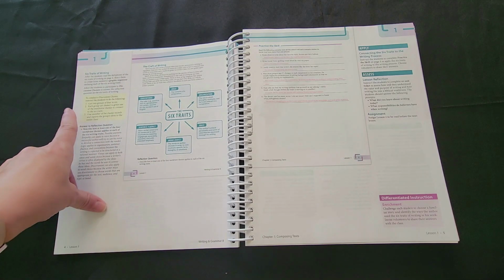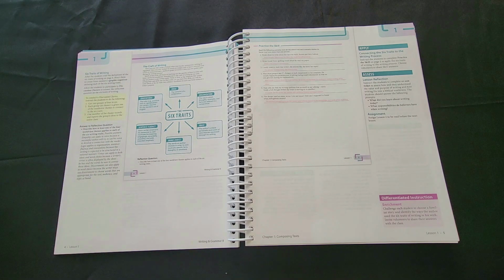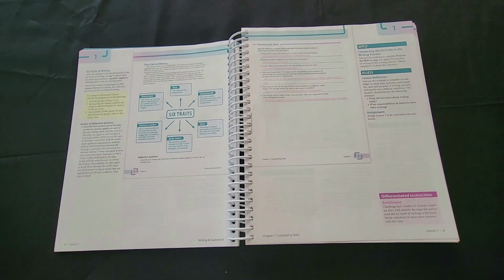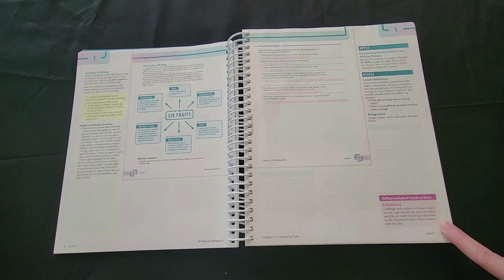Occasionally in your margin notes, you may notice a highlighted yellow box. These are teacher's tips that will provide additional explanation or information that's pertinent to the lesson. You may also occasionally see a box labeled differentiated instruction. The suggestions in these boxes may help struggling students or offer additional activities or enrichment for students who need an additional challenge.